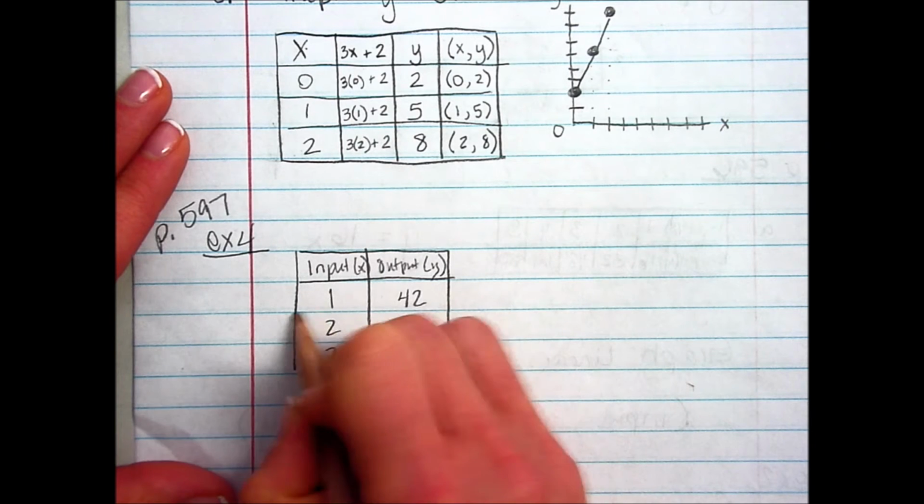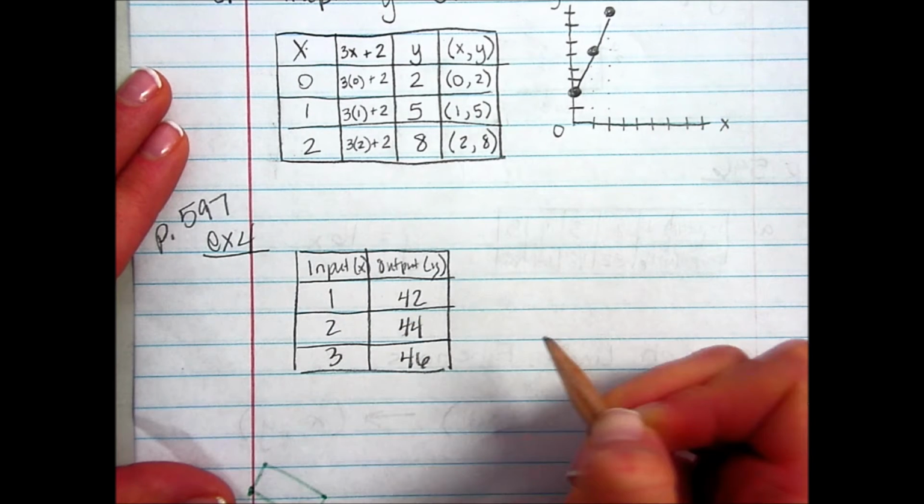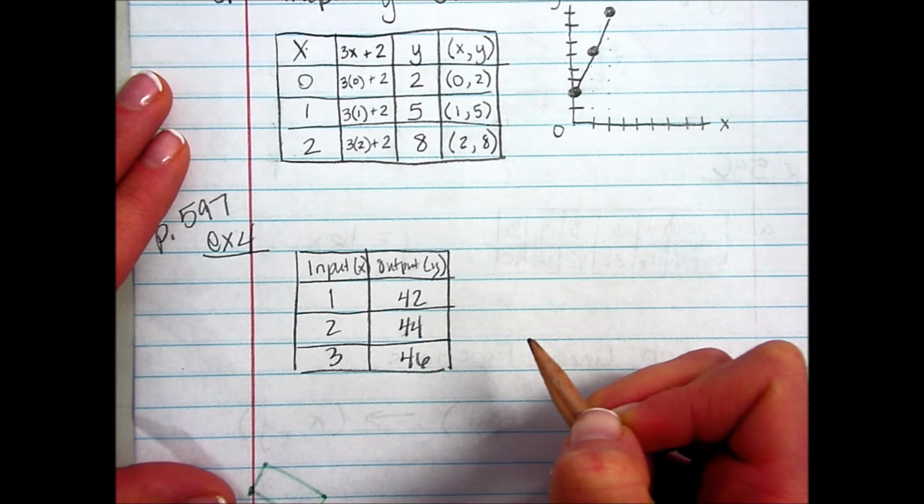Okay, so it says to write the equation that could be used to find the height.